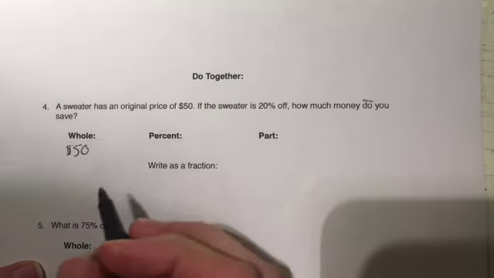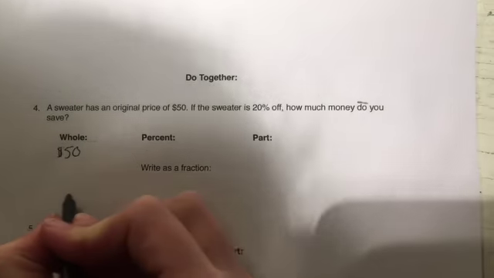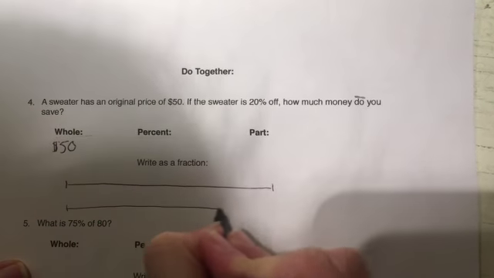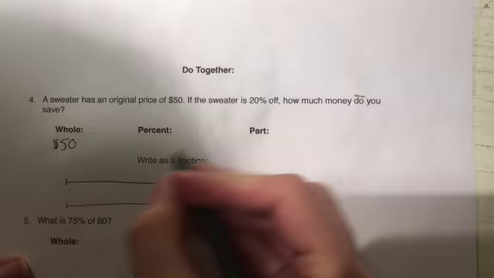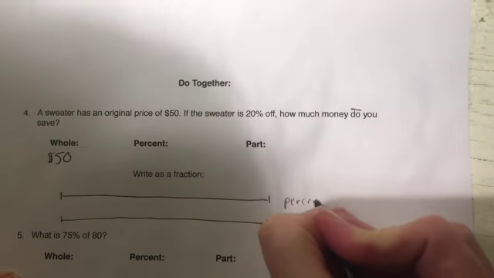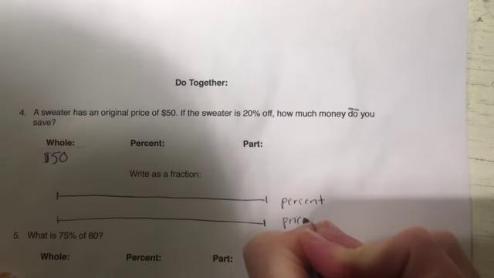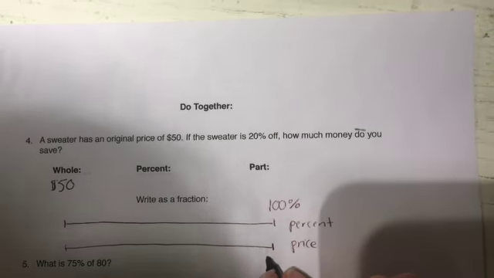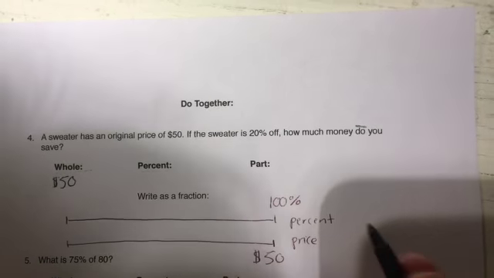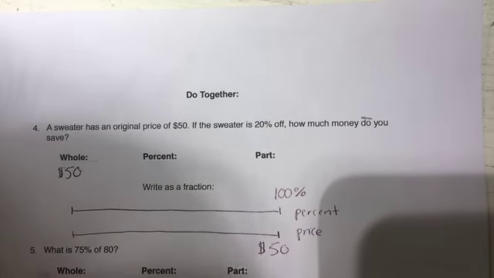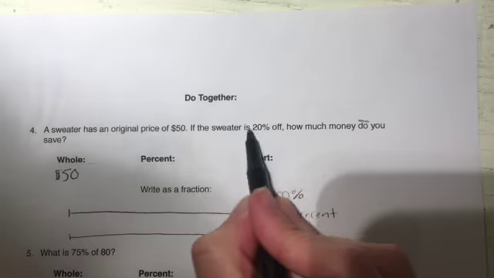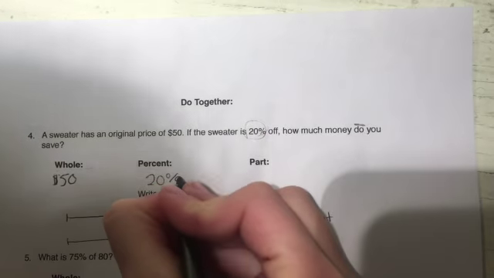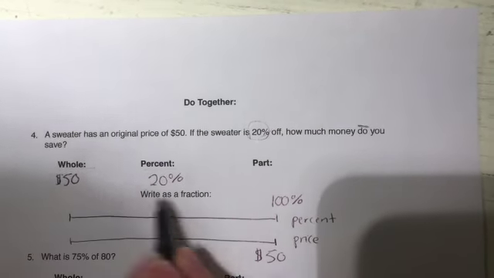At this point, I'm going to make a little double number line diagram to show you what we're doing here. Our whole is going to be 100%. This line is for percent. This line is for price. If we were paying 100% of the price of the sweater, we would pay $50. We would pay the whole $50. This is asking us to get 20% of the price of the sweater. So the percent here we're looking at is 20%. We want 20% of $50.